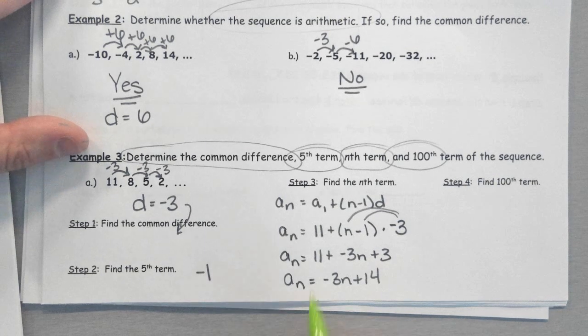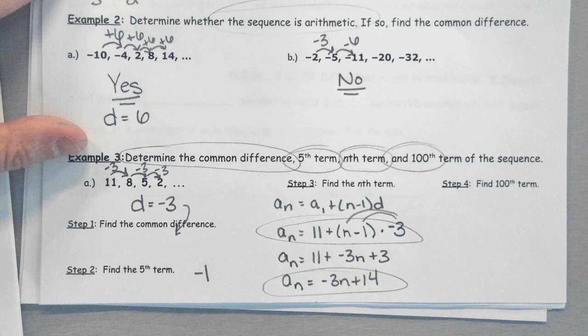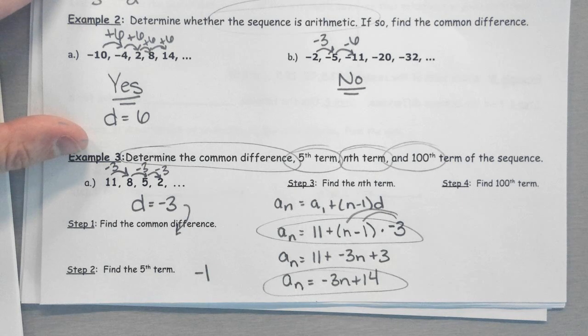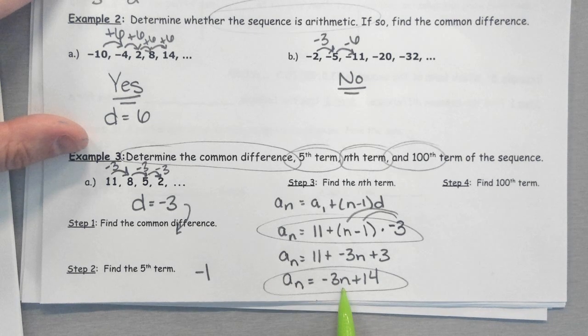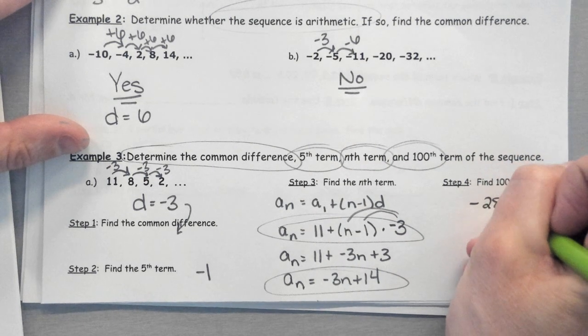So again, I'm fine if you leave the answer in this format, or if you are a person who likes to simplify, you can move it down into this form. Now, is it easy for me to find the 100th term now that I have the nth term? Yeah, what am I going to do? Plug it in. And it's a little bit more conducive to plug it in here. It's a little bit easier. So this will be negative 300 plus 14. So this will be negative 286.